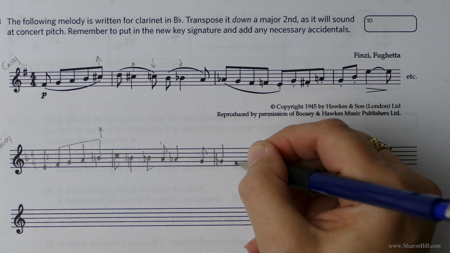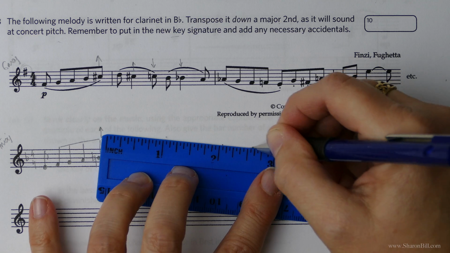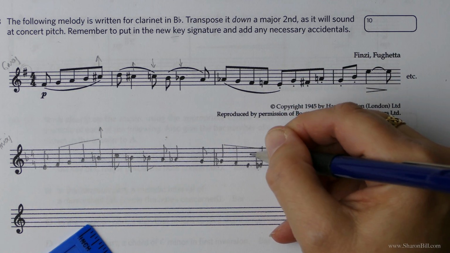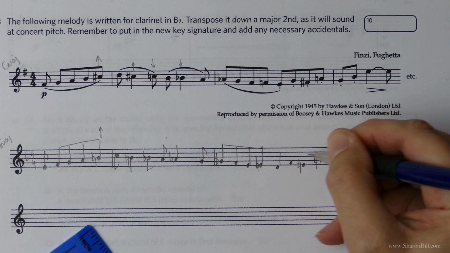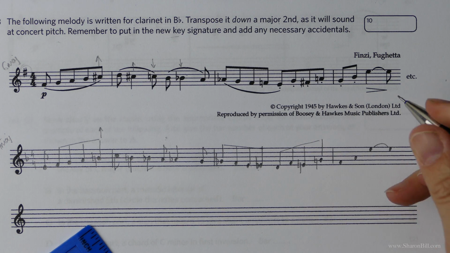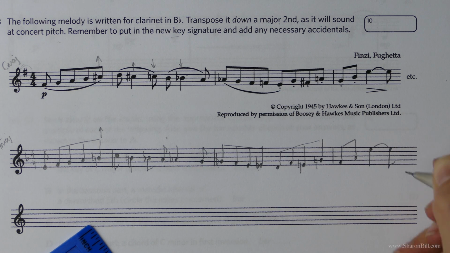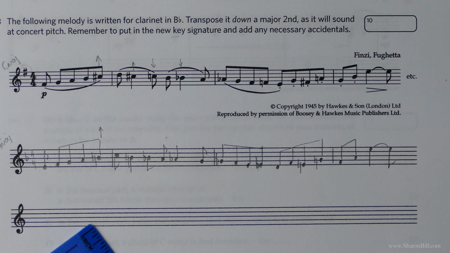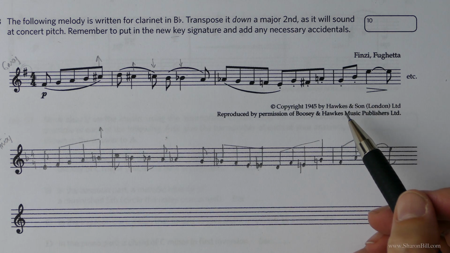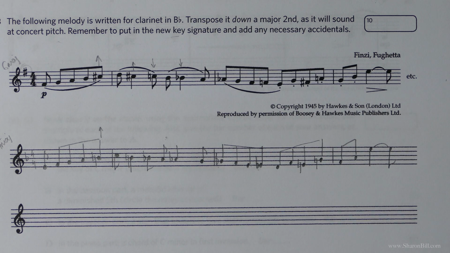So this is a group of 4. And then this is a group of 4. This is a group of 2. There we go. And it's not absolutely necessary to pop in all the articulation marks and so on because we are being tested on our transposition. So if time is running short in your exam, you can just leave it like that.